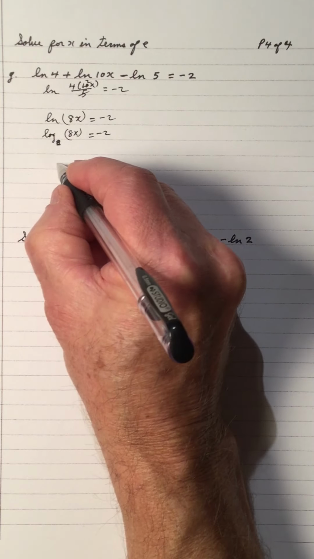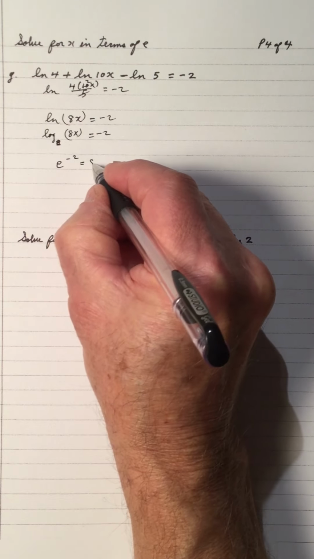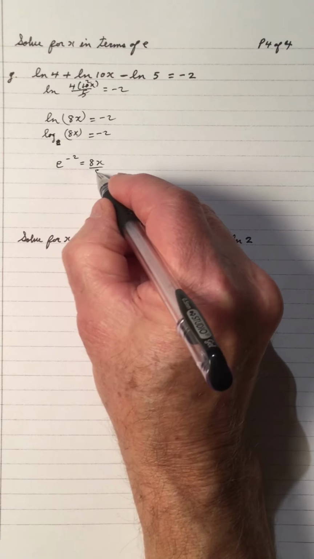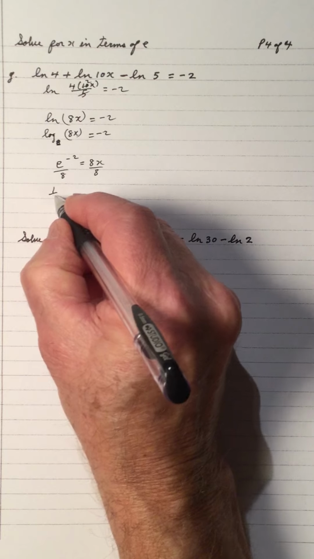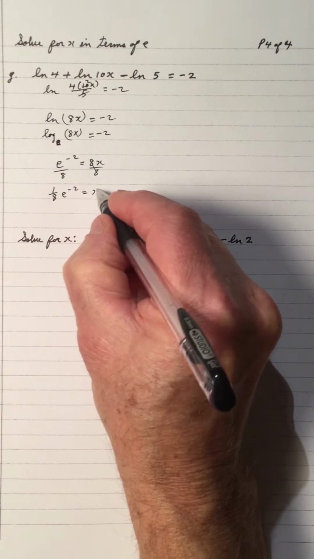So base is e, exponent is negative 2, and the number is 8x. So to solve for x, I divide each side by 8. So this is 1/8 e to the negative 2 equals x.